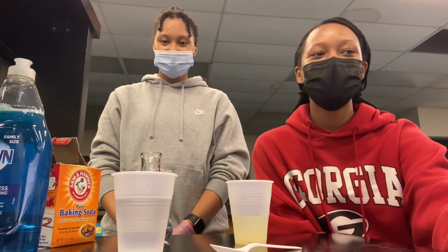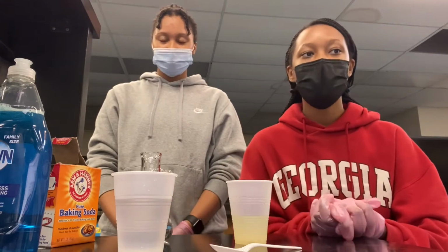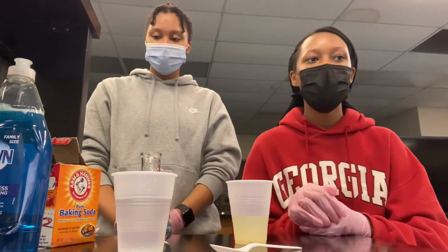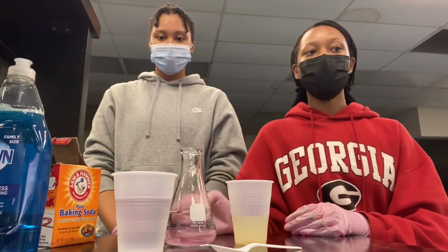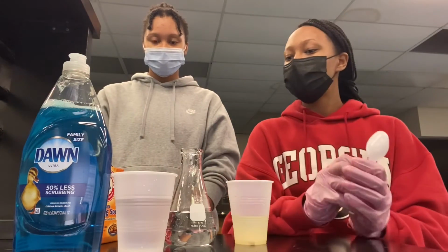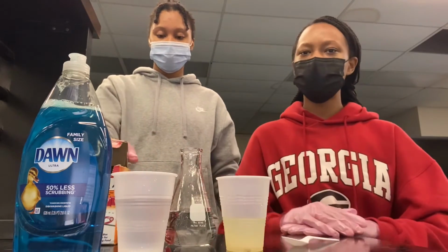Okay, so let's get to the experiment. As stated before, we are doing a chemical reaction, so this is going to be a volcano that we're going to do. To get started with this experiment, we are going to need a few materials first. We need a flask with water, baking soda, soap, spoons, citric acid, and I believe that's it.